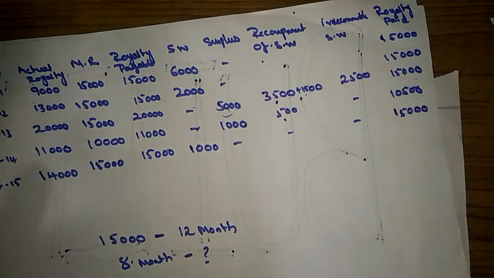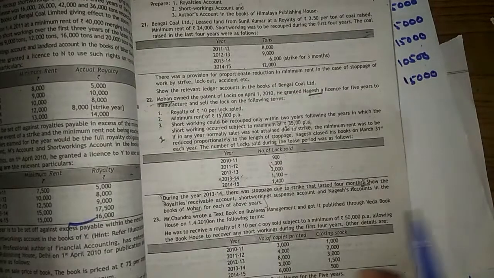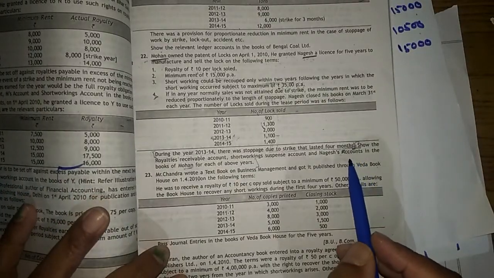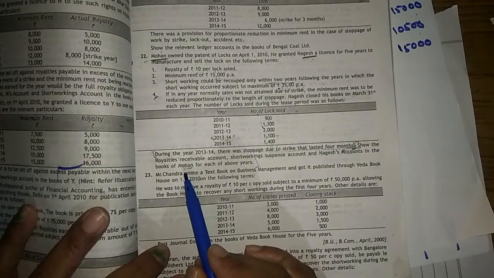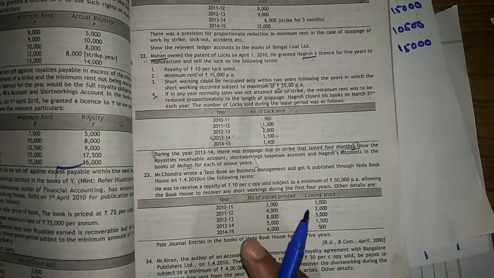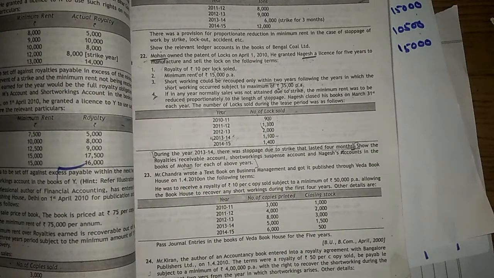So this is all about problem number 22, and here they asked us to prepare the ledger account in the books of the lessor, so we are going to cover that in the upcoming videos.